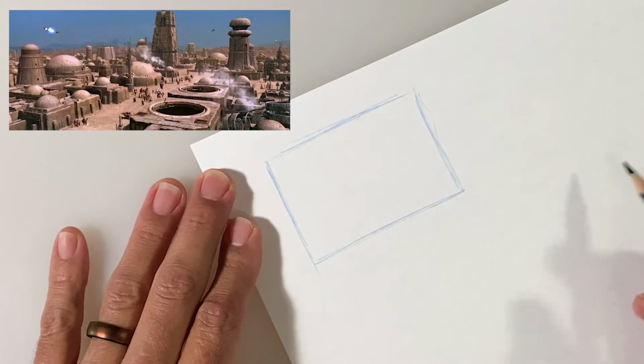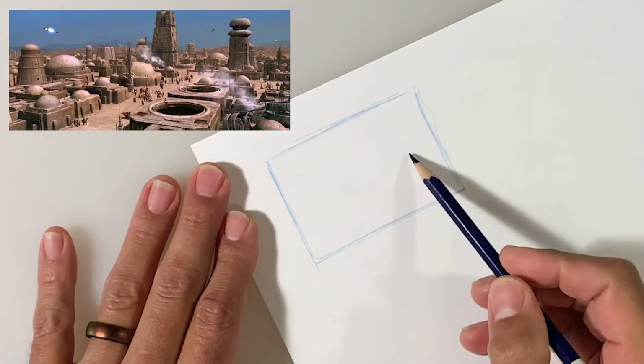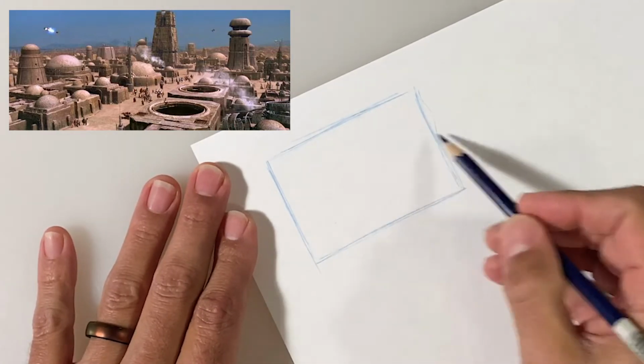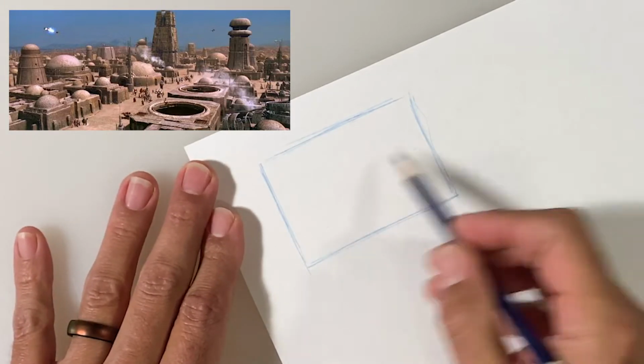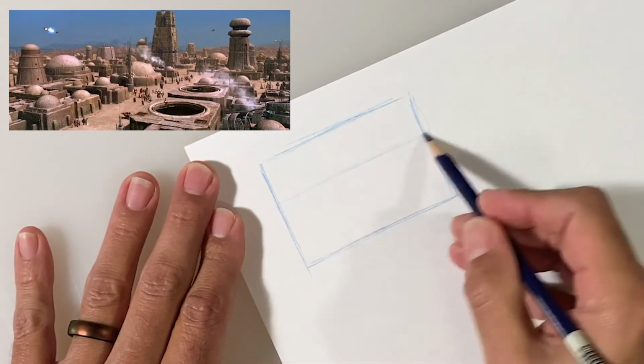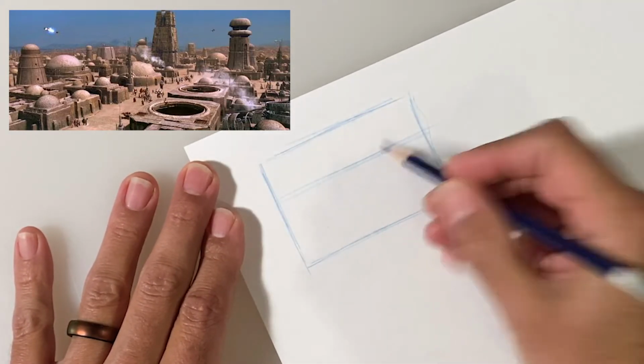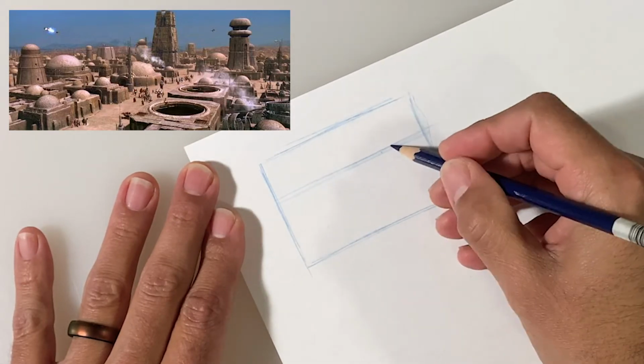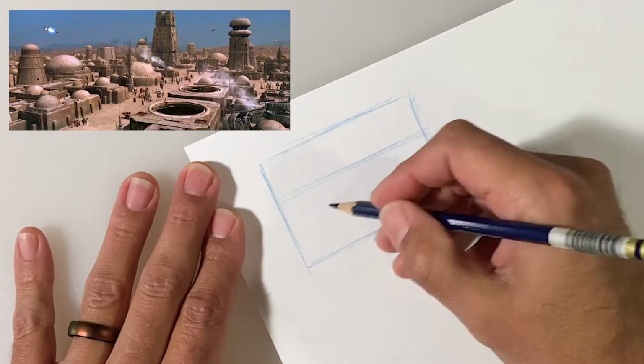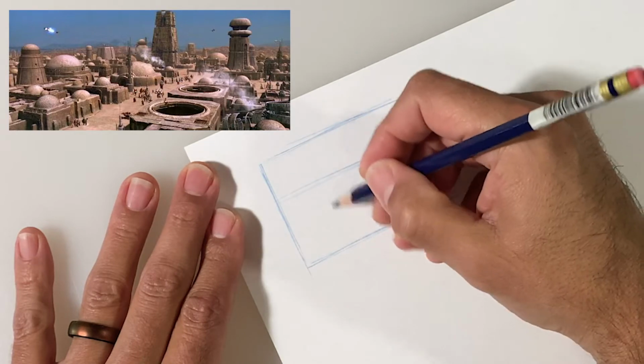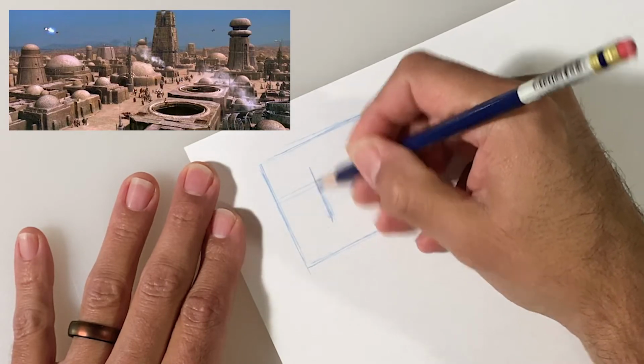The first thing I'm going to do is draw a thumbnail drawing of this plan, or whatever I'm going to do. I've got to come up with something. I'm going to stick a horizon line in there. And again, this is just my plan. I don't really know exactly what it's going to be yet.